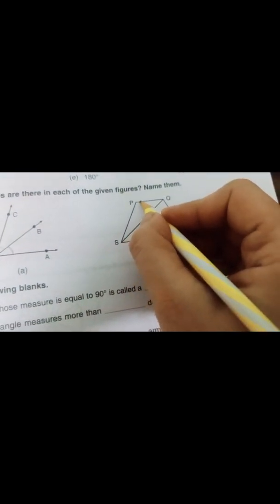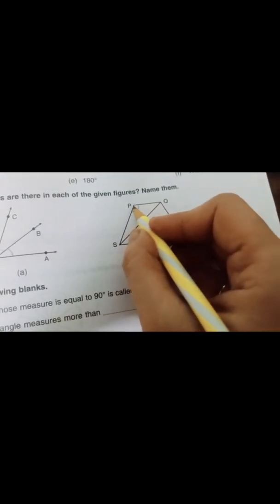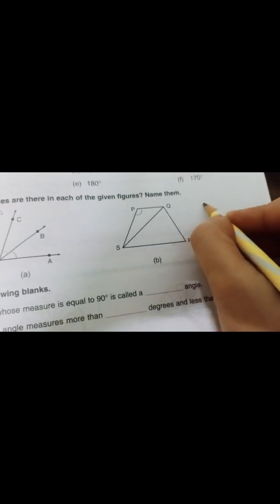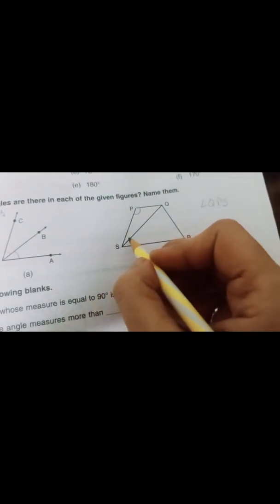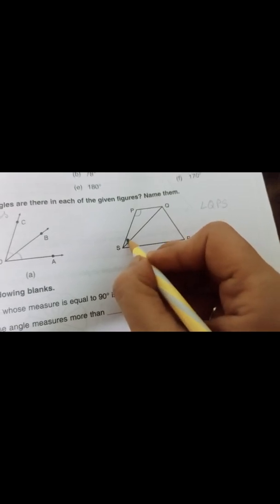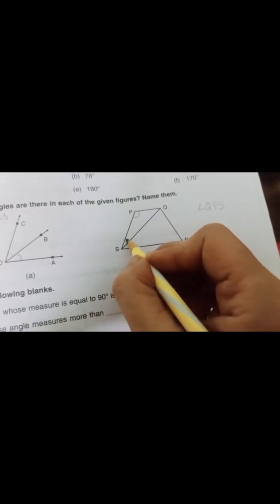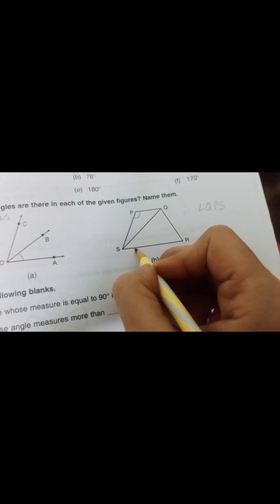Now in this, how many angles do you see? First of all, if we start from this, angle QPS. Here are again 3 angles, 1, 2 and this full 3.